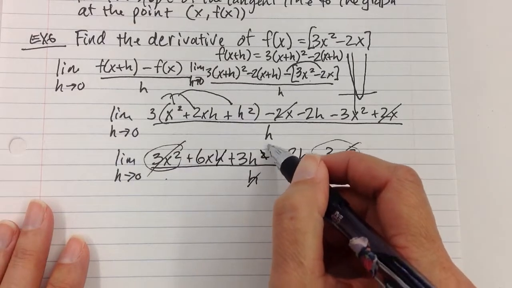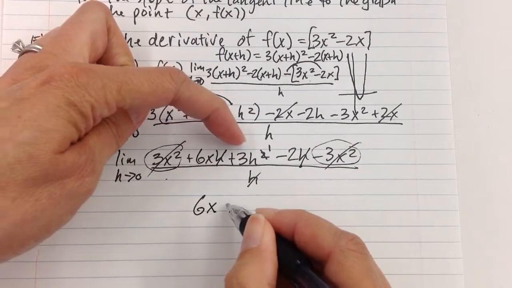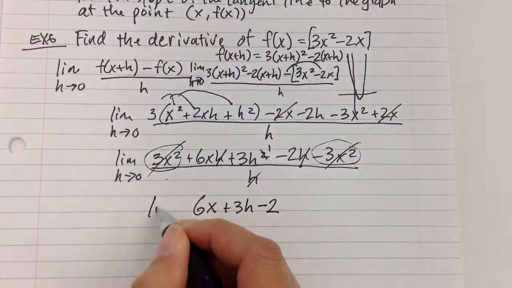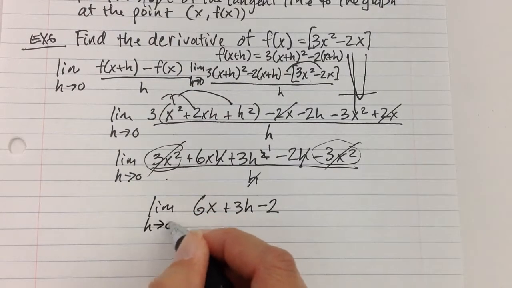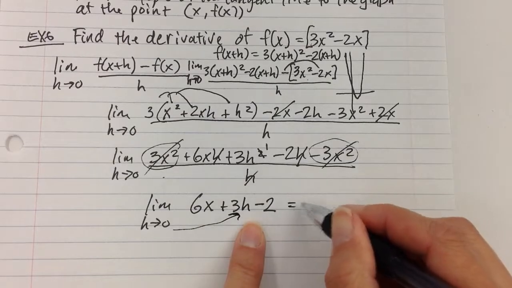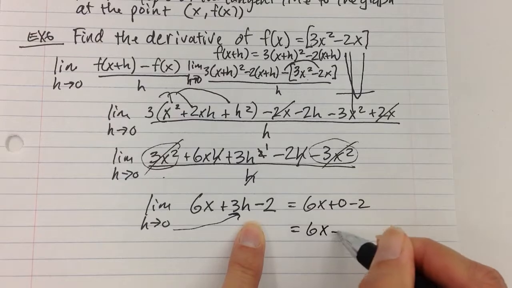This h squared is going to become a 1. This h is going to go away, giving me 6x plus 3h minus 2 as the limit as h approaches 0. Okay, so now I'm going to plug in 0 into here. I'm going to get 6x plus 0 minus 2, or in other words, 6x minus 2.